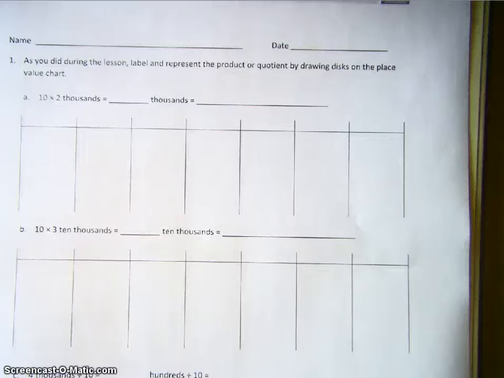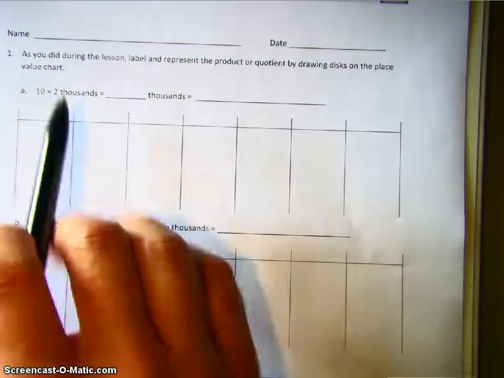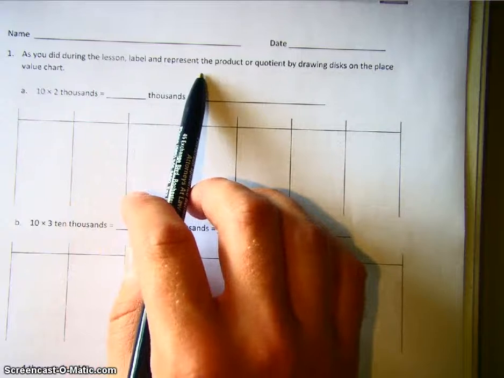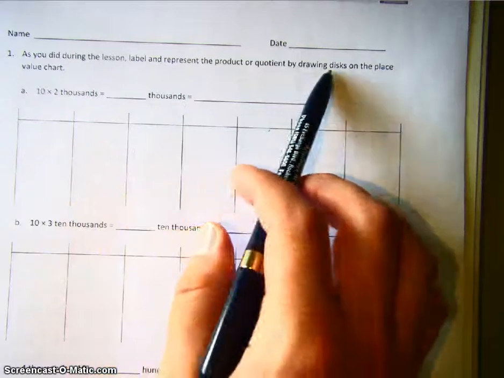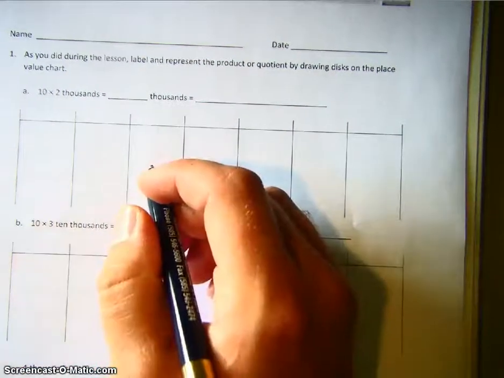Okay, today we're going to do lesson 2. We're going to recognize a digit that represents 10 times the value of what it represents in the place to its right. Okay, so for number 1, as you did during the lesson, label and represent the product or quotient by drawing discs on the place value chart. Okay, so let's walk you through what we're going to do here with this.